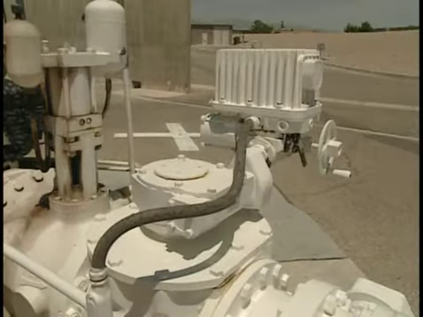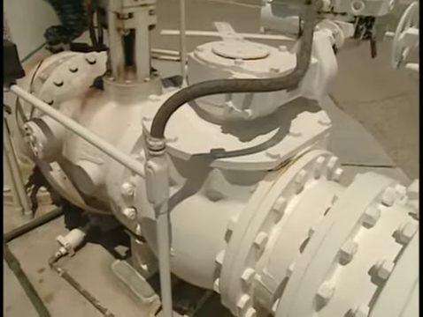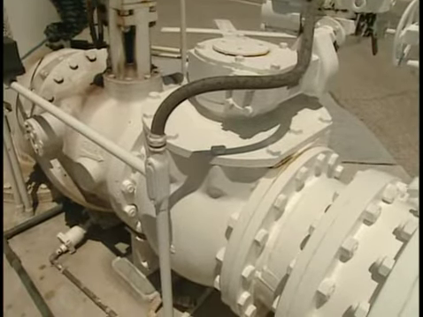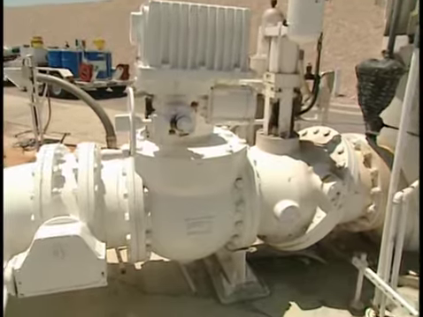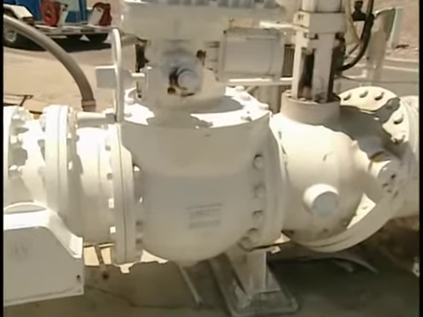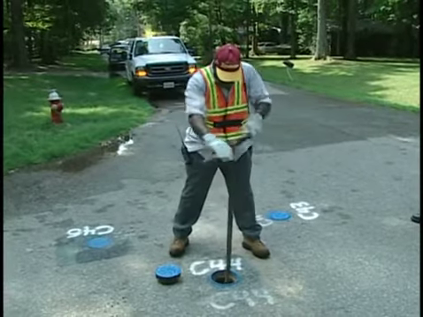Hydraulic valve actuators are used in many treatment plants and pumping stations. They may be operated by either water pressure or hydraulic fluid. Their speed of operation can be controlled by throttling the flow of fluid to the cylinder. Pneumatic actuators are operated in a similar manner with compressed air. Now let's look at other distribution system valves.